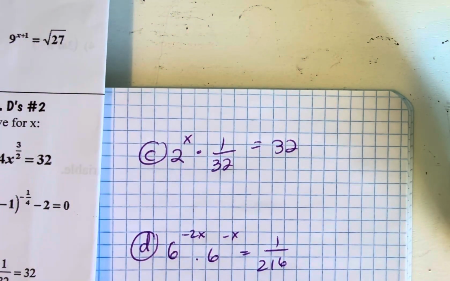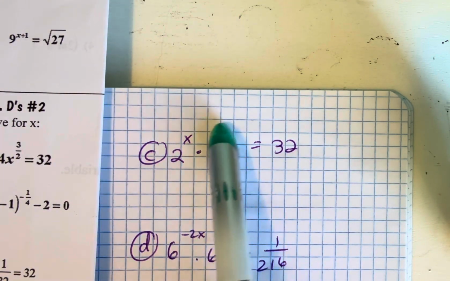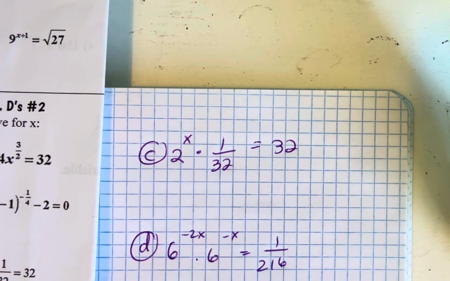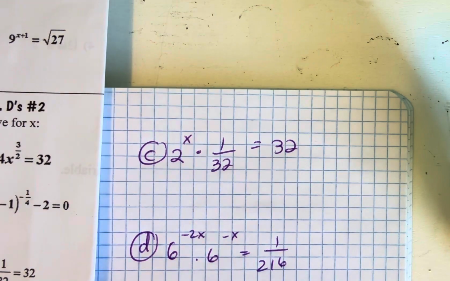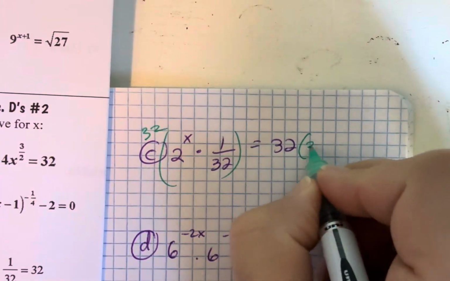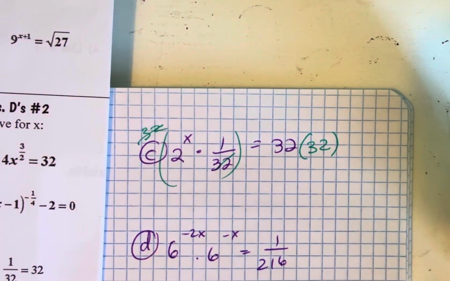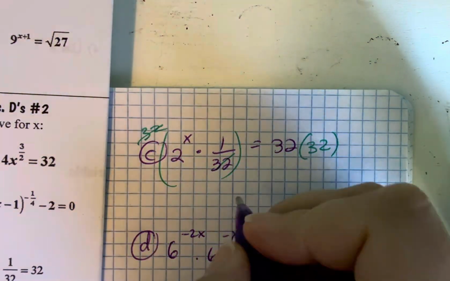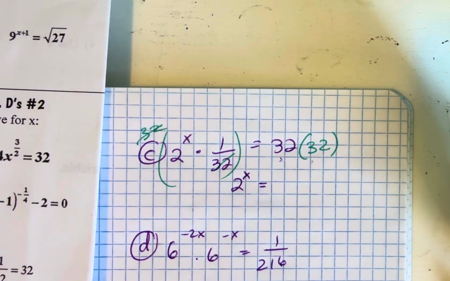And this one's a little bizarre because I have 2 to the x, and then I'm multiplying by 1 over 32, which is the same as dividing by 32, but then it equals 32. So what I'm going to do is multiply both sides by that 32 so that I clear that denominator right here. So these are going to go away. I'm going to have 2 to the x is the only thing that's left on the left side of the equation. I'm not really feeling like multiplying 32 by 32.